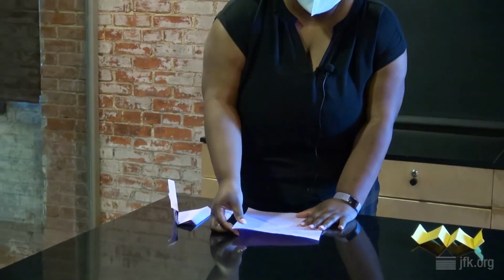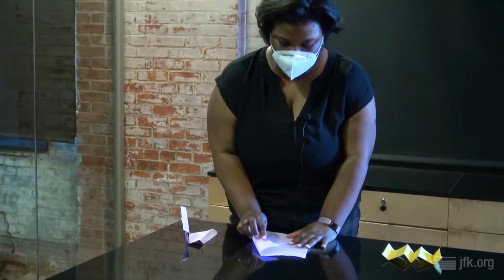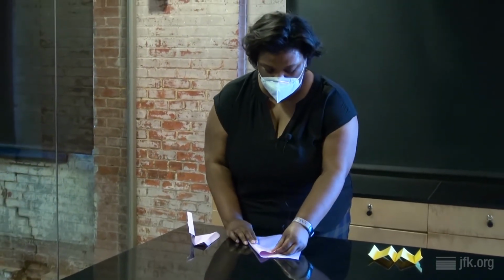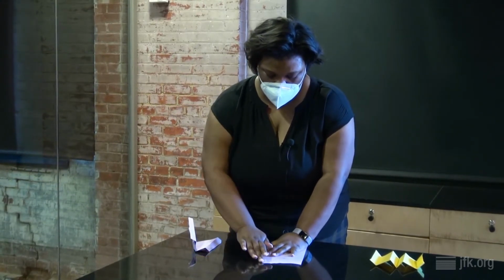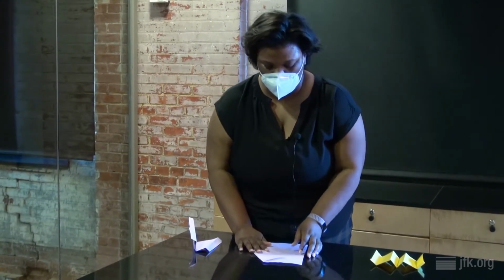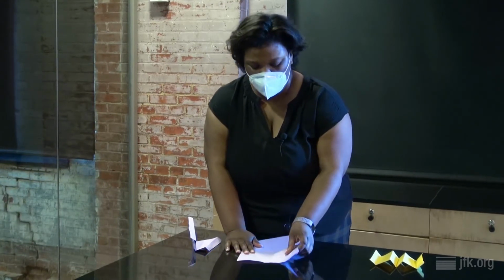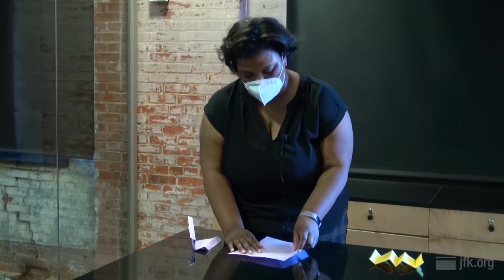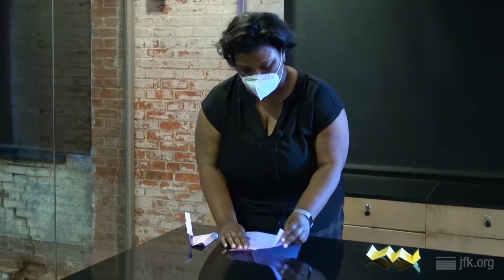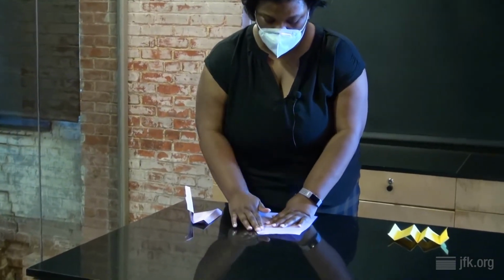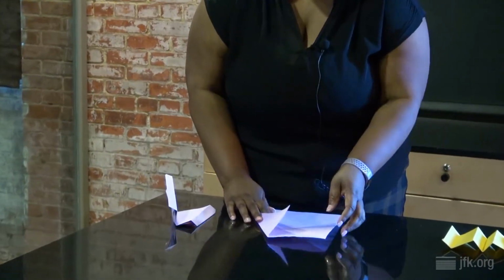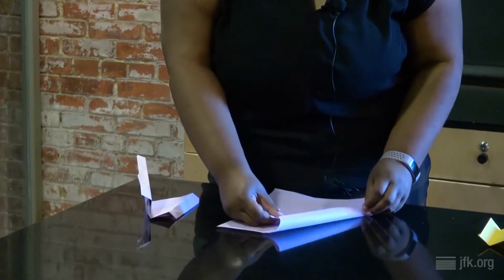Then you will take the right corner again and you will fold it to that middle crease that you created. Open it and you're going to do the same thing. Crease, and then there we go.